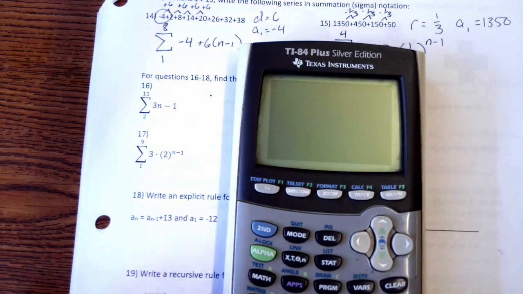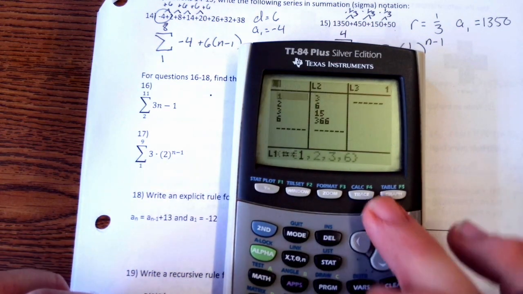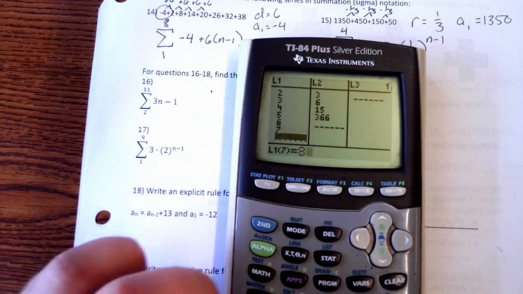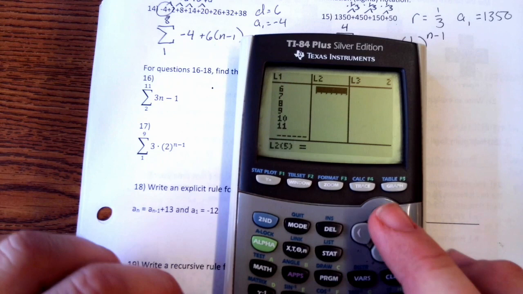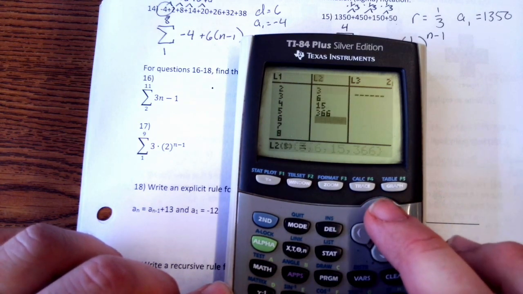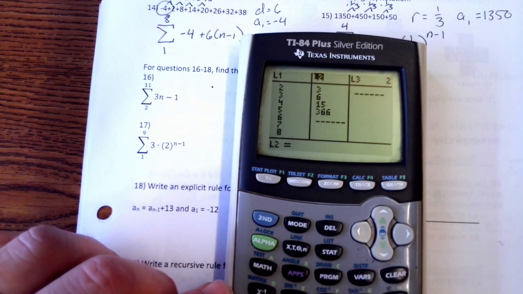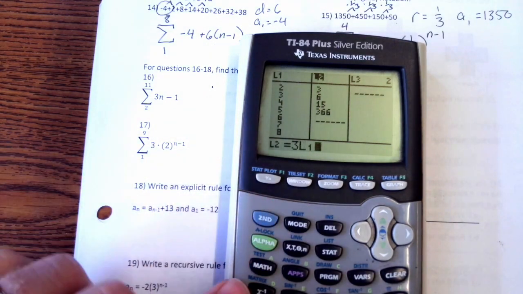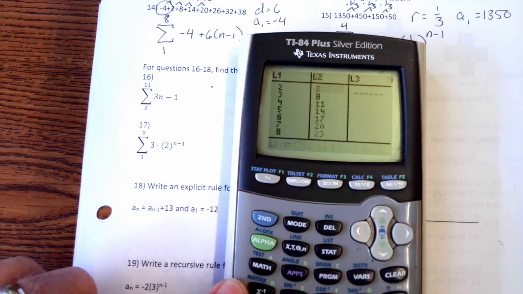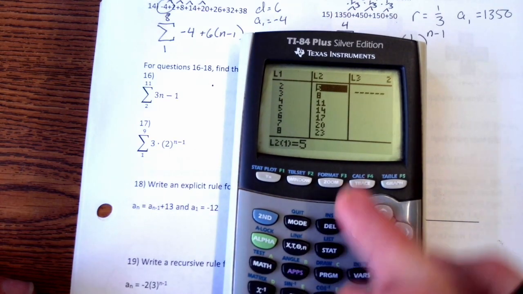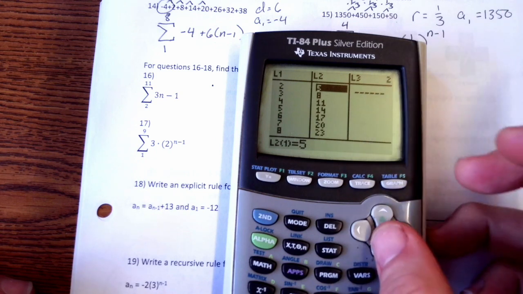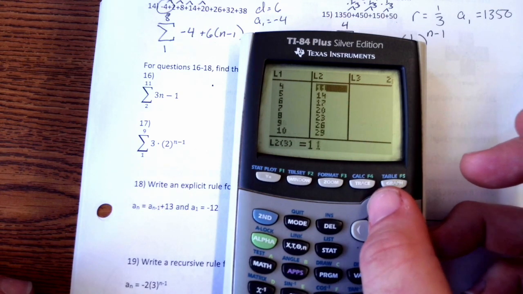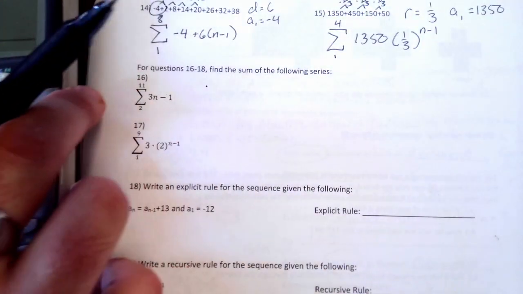Here, in the calculator, stat edit. My numbers are 2 through 11. And my L2 rule, clear that out. That's going to be everything in L1 times 3, so 3L1 minus 1. And boom, there we go. So the numbers are 5, 8, 11, 14, 17, 20, 23, 26, 29, 32. So you can use your calculator to get through that pretty quickly.